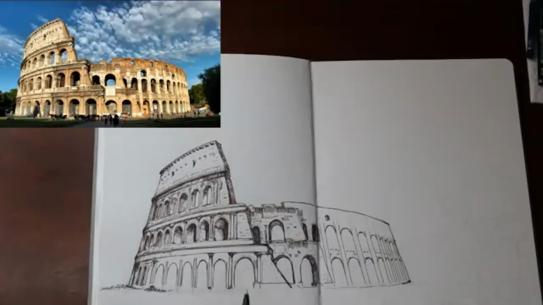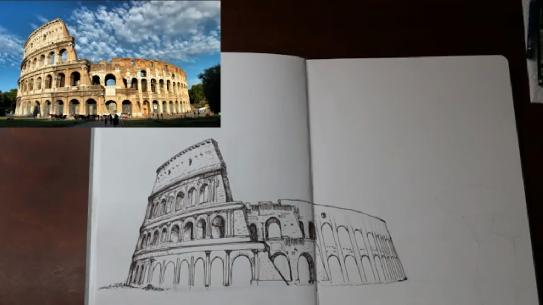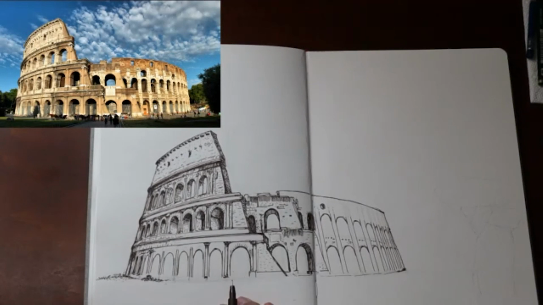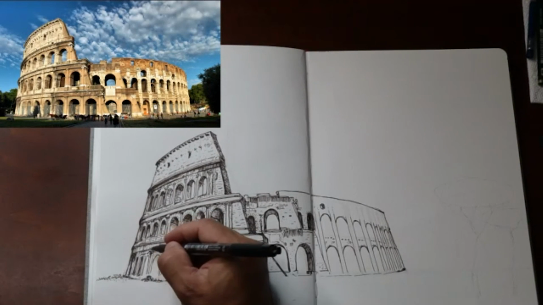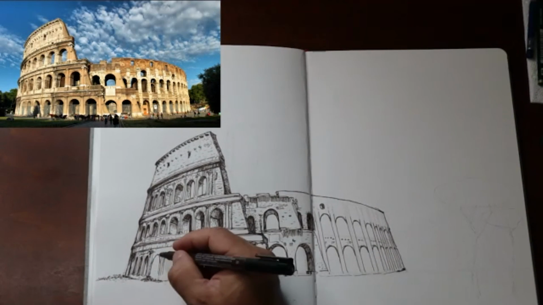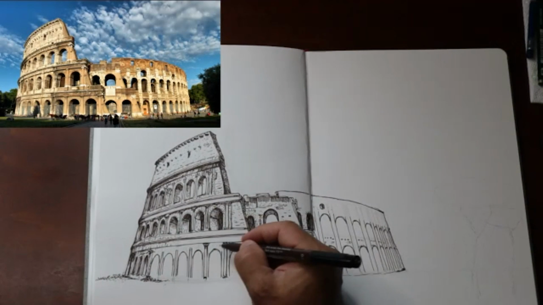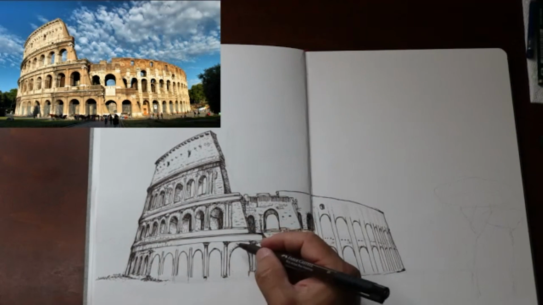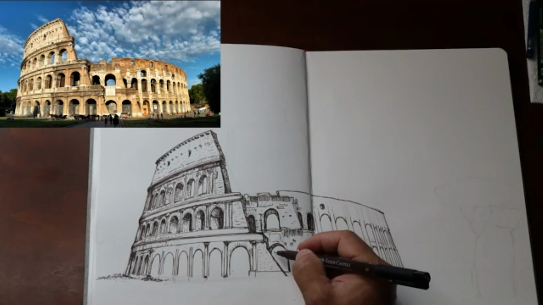Notice how my hand gets a little bit looser. Going to the bottom. Looking at value. Patterns of lines. Into the arches. Same thing. This is where I pay close attention. We have our center one, and then this one.